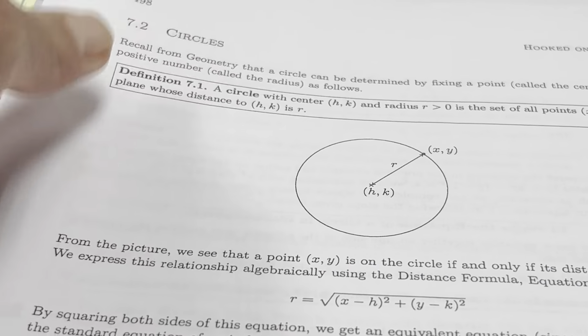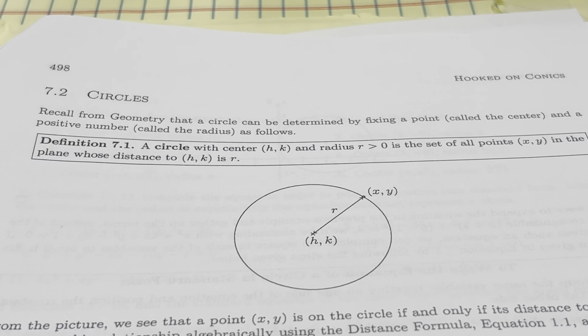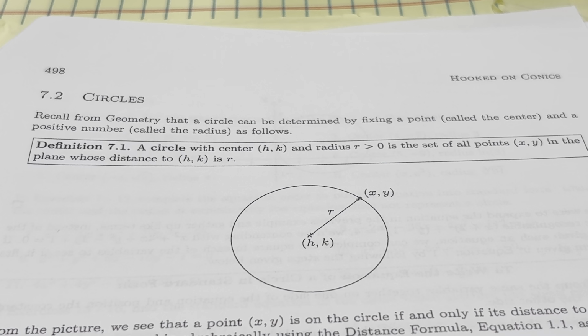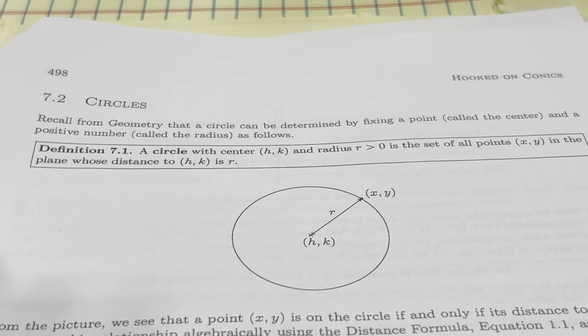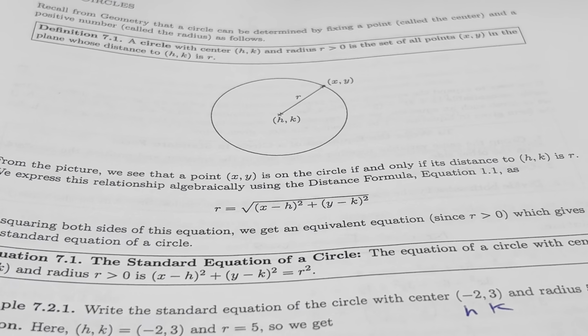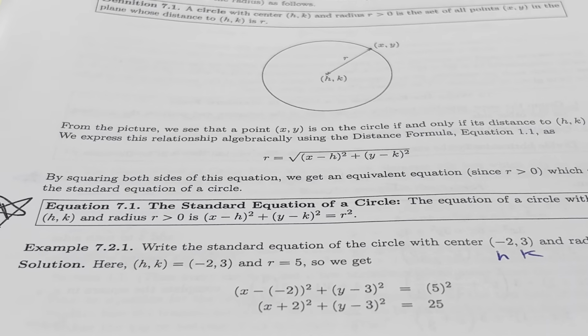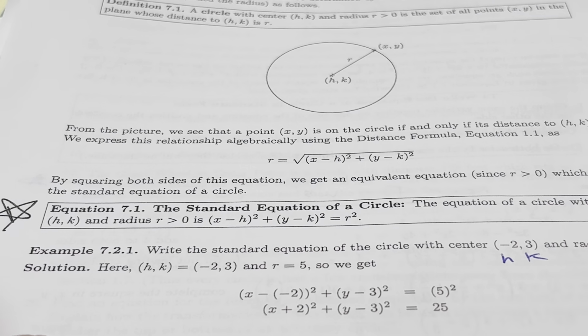Okay, so here's what we're talking about. So circles, all right? First off, look at this. We got that right there. From the picture, we can see that the point (x, y) is on the circle if and only if its distance to (h, k), which is the center, is r. We express this relationship algebraically using the distance formula, which then can be written like this. That's the equation of the circle with center (h, k).